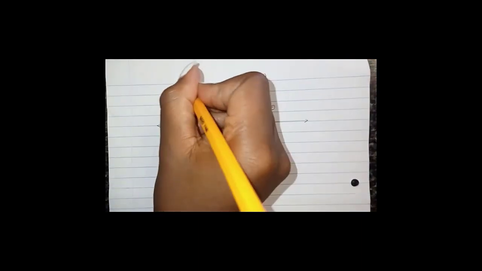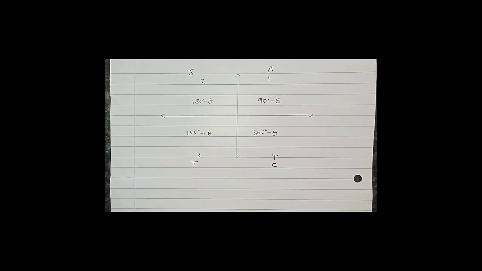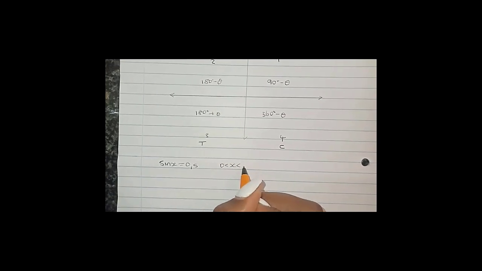In this video, I'll be showing you how to apply your CAST diagram. So this is our CAST diagram. I'm going to be using very simple trig equations. For example, what do you do if you are given sine x is equal to 0,5 and they say the limit is x is between 0 and 360 degrees.